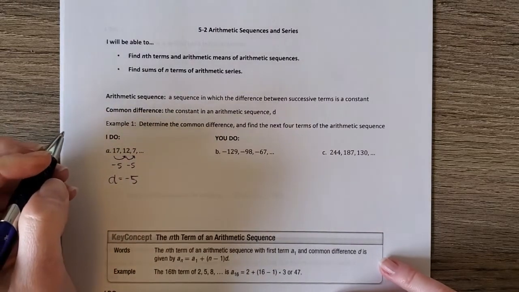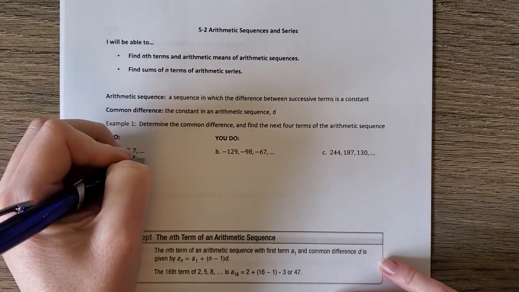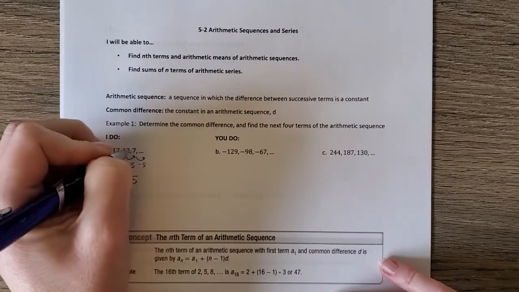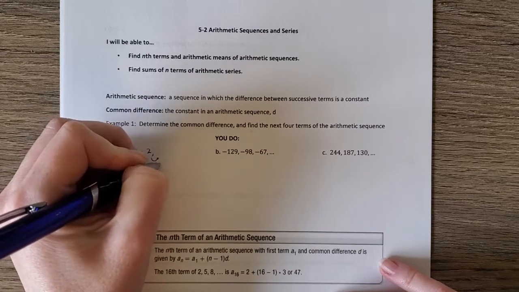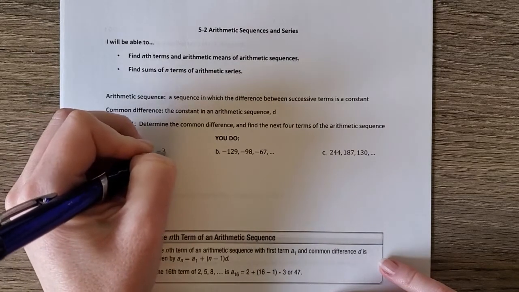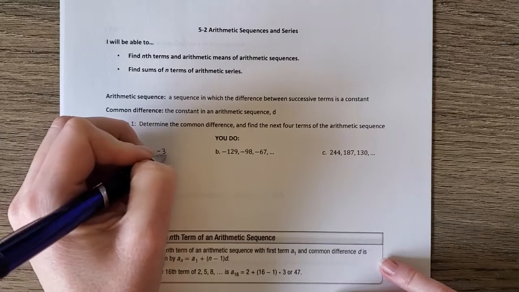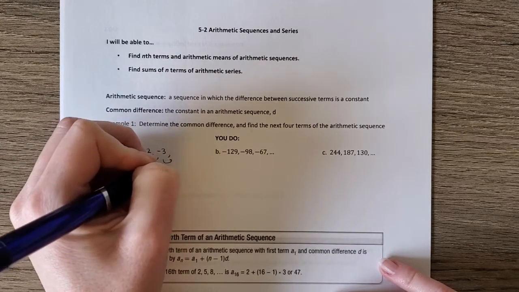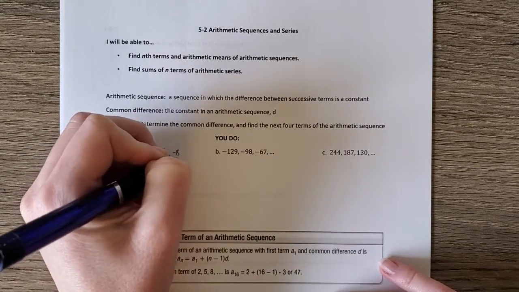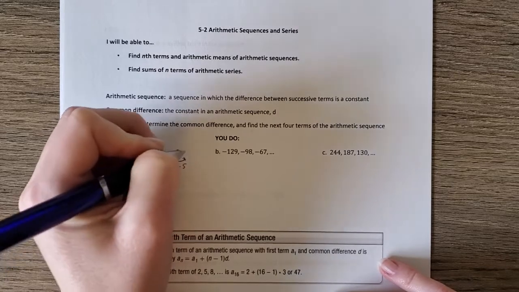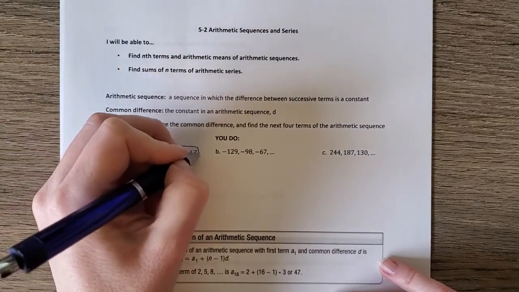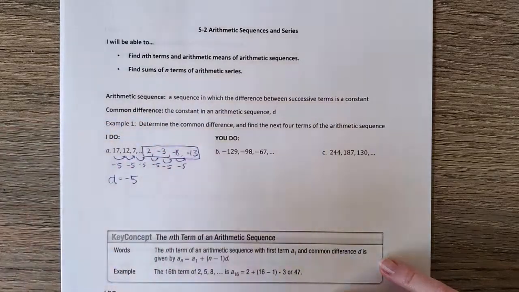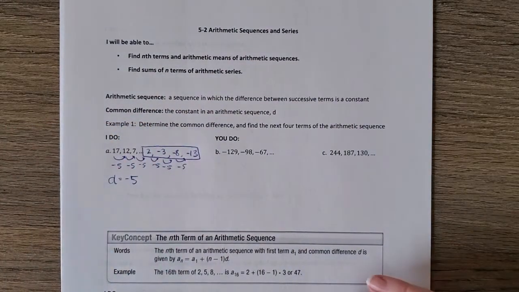And then it wants us to find the next four terms. If we continue going down 5, 7 minus 5 is 2. If we continue that, 2 minus 5 is -3. And we continue that, -3 minus 5 is -8. And then continue one more time, -8 minus 5 is -13. So the next four terms in the sequence are 2, -3, -8, and -13.